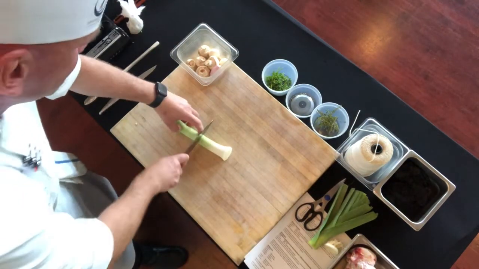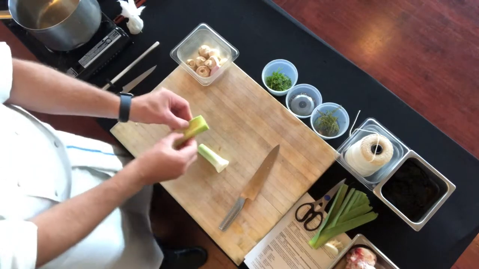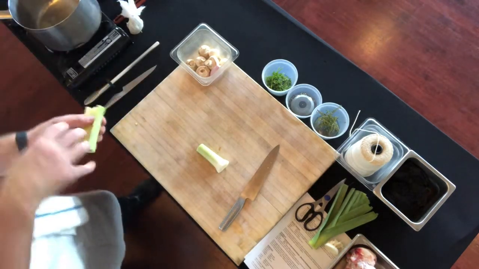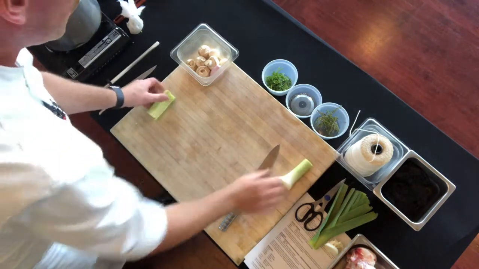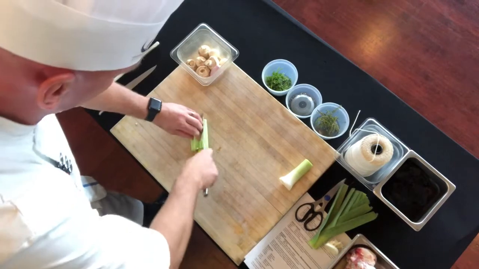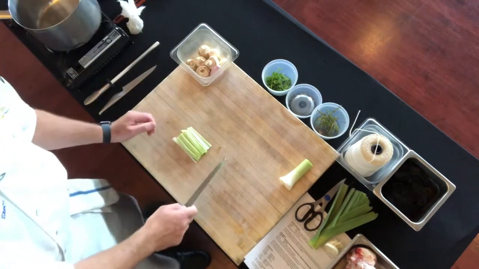So leeks, again, anytime you're cleaning leeks, you always want to split it halfway, wash out everything that's in there, because dirt does get into the crevices and everything, so you want to wash that out. So all we're going to do, just for demonstration purposes, we'll get some vegetables in there. I don't know if my hat's in the way.